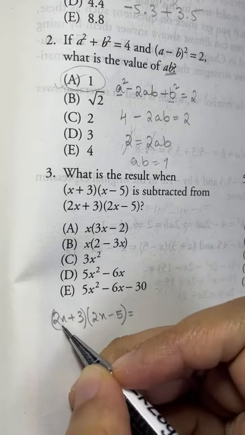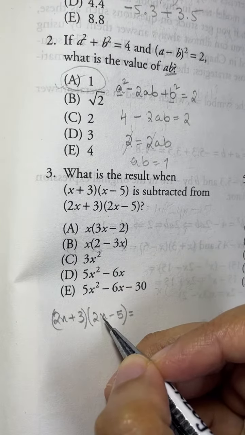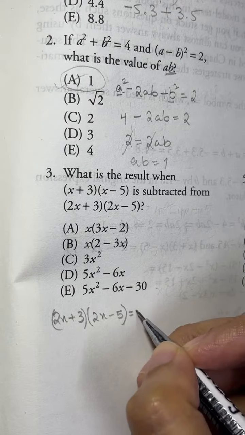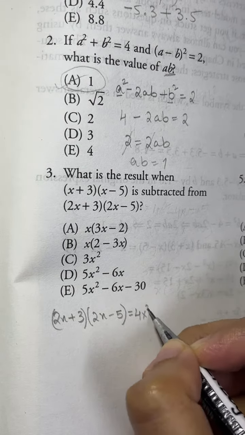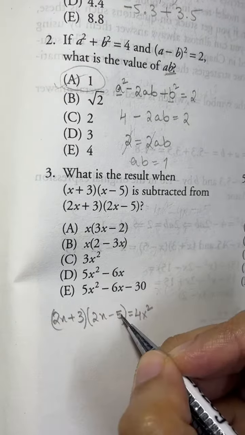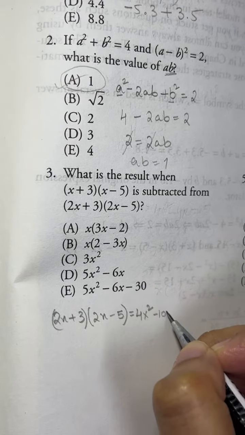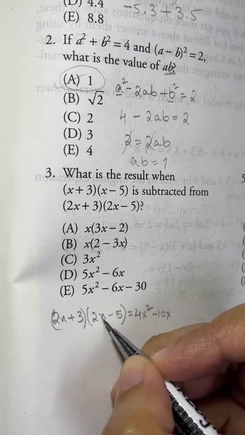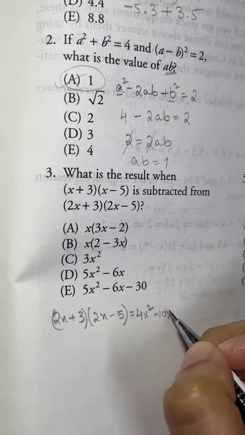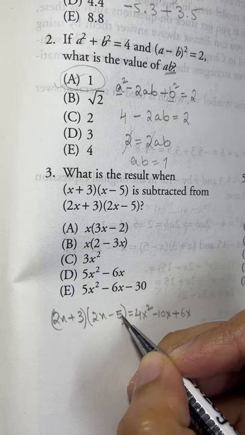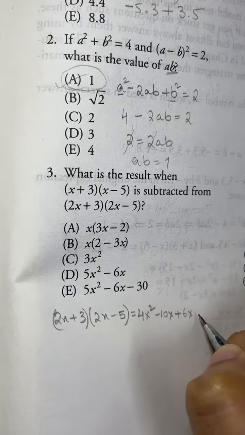So you can multiply 2x times 2x, that is 4x squared. So I'm going to write that. 2x times minus 5, that is minus 10x. 3 times 2x, 6x. Then plus 3 times minus 5, minus 15.